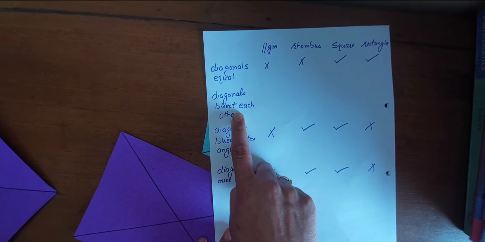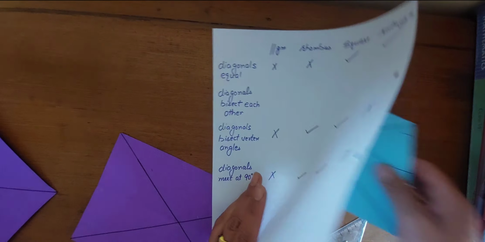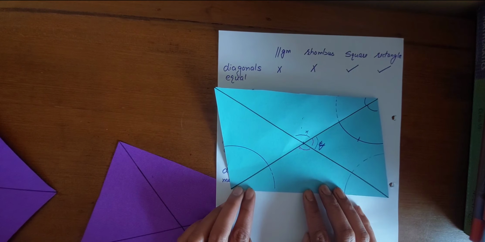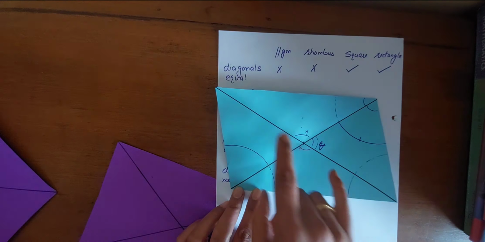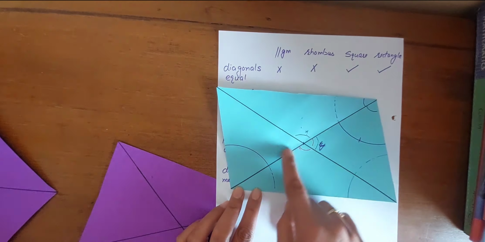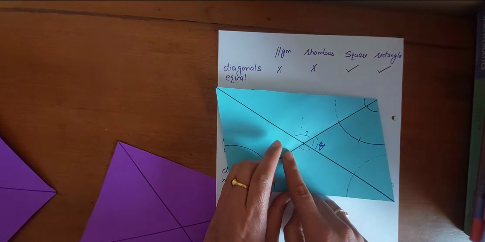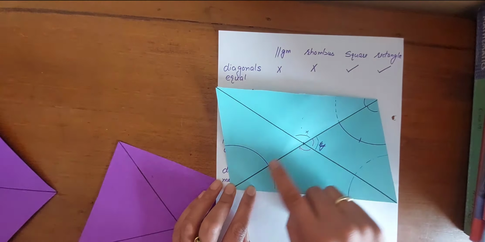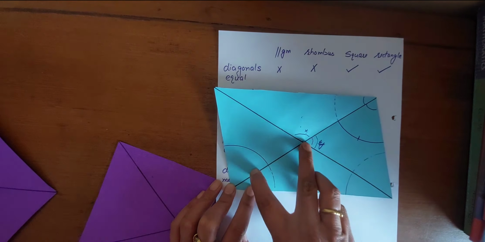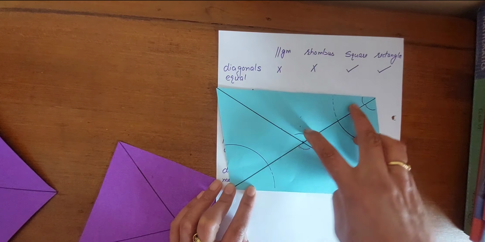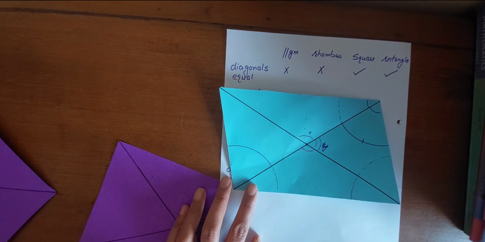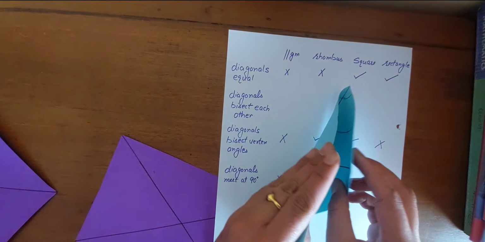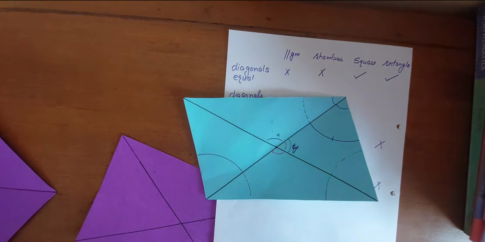Now the third one, diagonals bisect each other. For this, let's start with the parallelogram. Diagonals bisect each other means this diagonal has got divided into two parts, just because of this other diagonal. Because we drew this diagonal, this got divided into two parts, and we drew this diagonal, that's why this diagonal got divided into two parts. Now we have to see whether these parts are equal. Is this equal to this and this equal to this? So for this we need to cut this triangle out. This cannot overlap like this because these two sides are not equal.